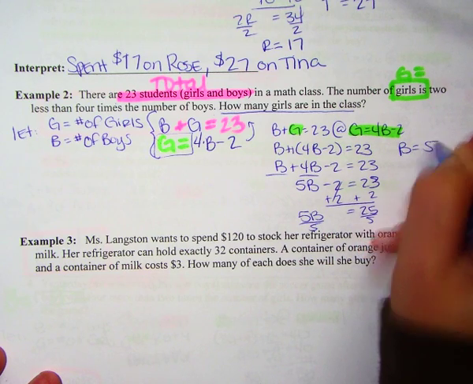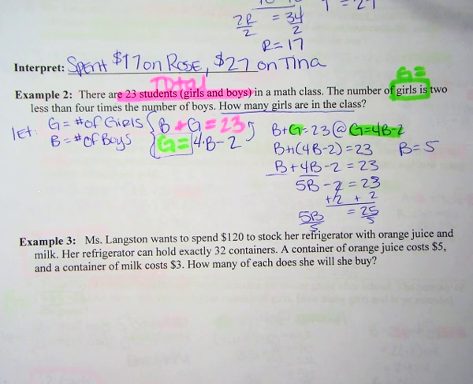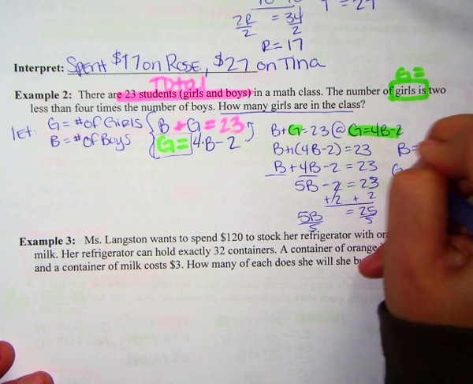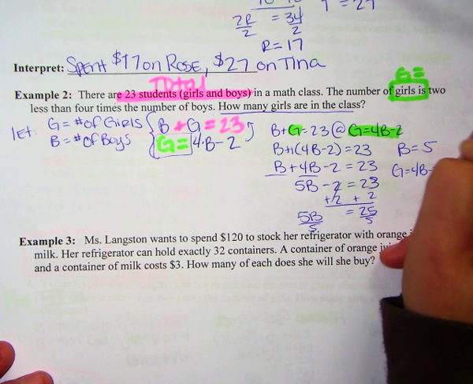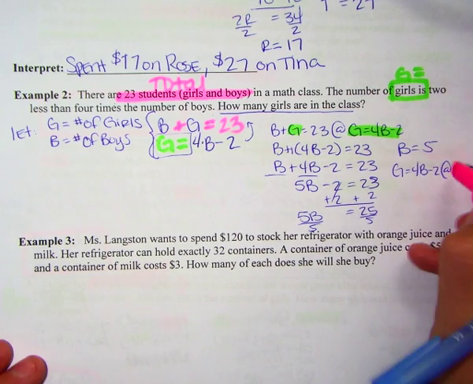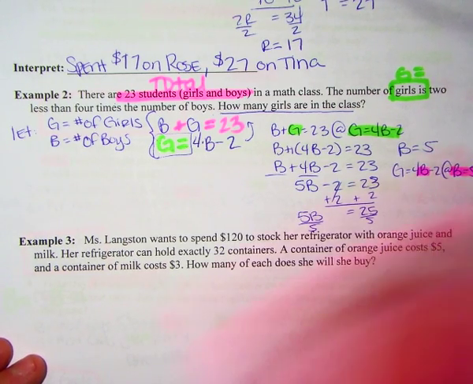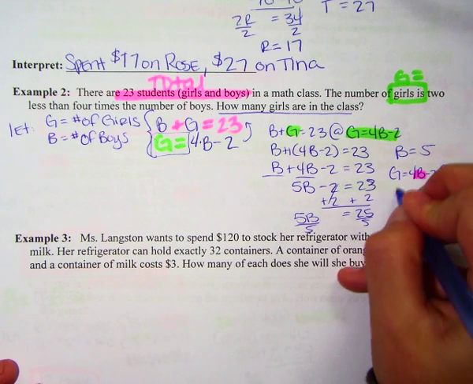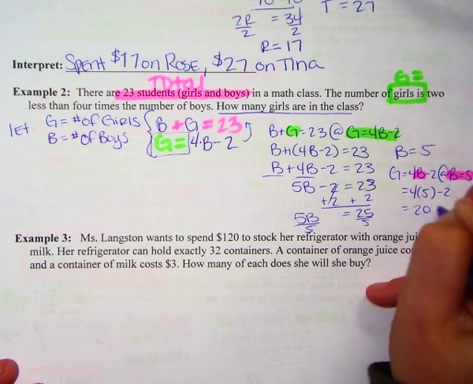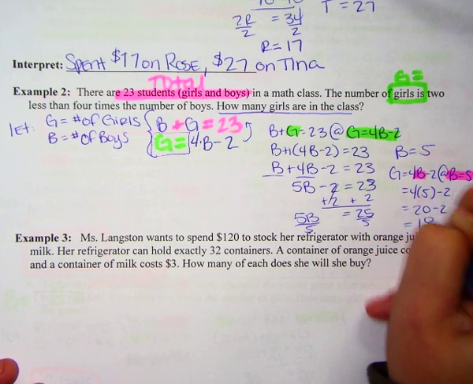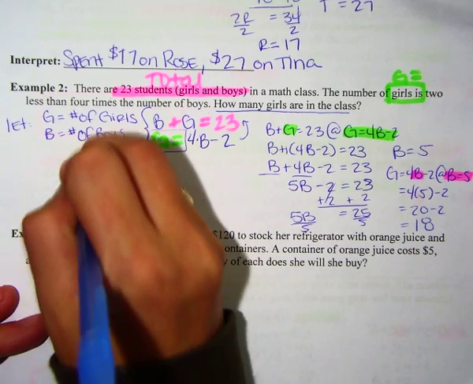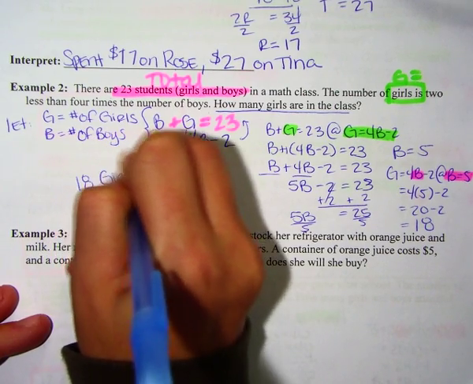B equals 5. But we're solving for the number of girls, so I'll substitute at B equals 5. So everywhere that I see a B, I'm going to substitute 5. Which is 20 minus 2, which is 18. So there are 18 girls in the class.